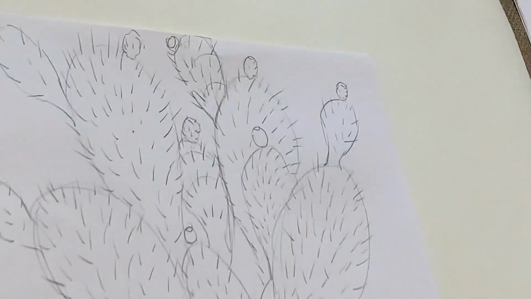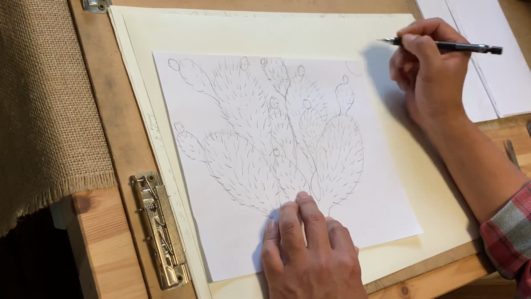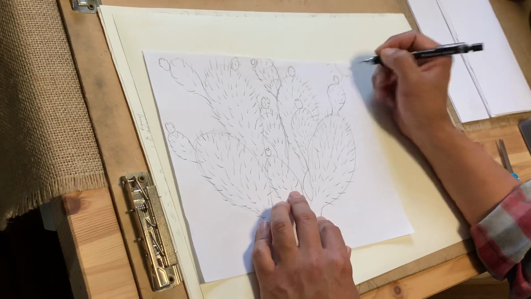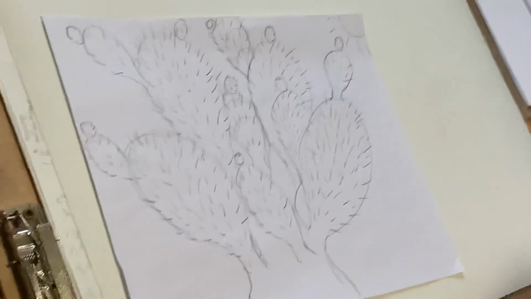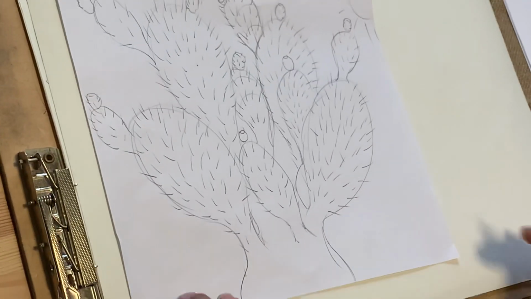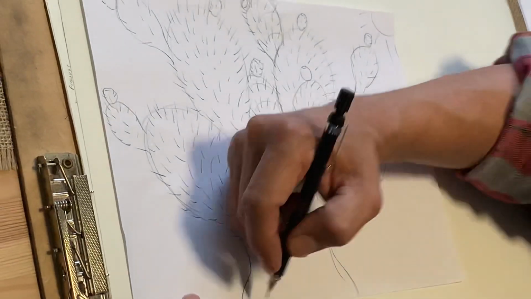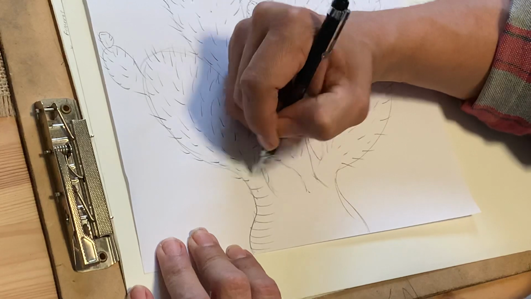Now, you want to take it a step further? You guys know that I have a habit of placing my sun, the light source, to the upper right. Now, why do I mention that, guys? Because if you want to make it look a little more realistic, or maybe take it a step further, you can add darker lines on one side. And what do I mean by that? I'm just gonna have some curved lines over here.